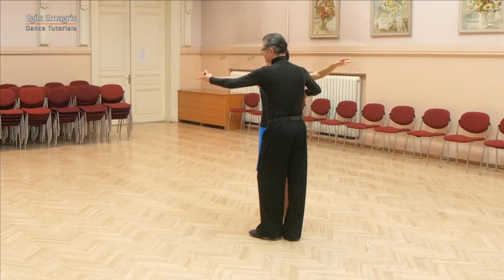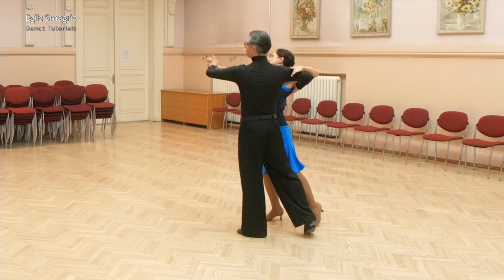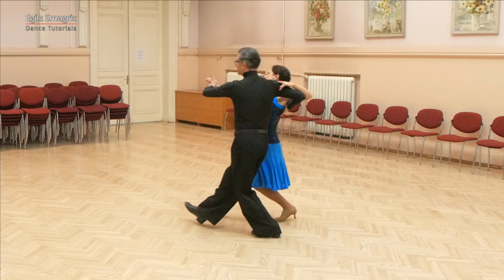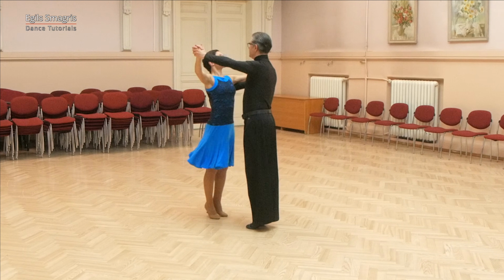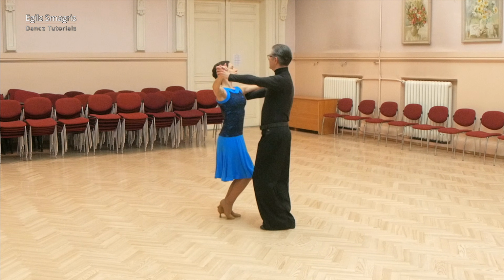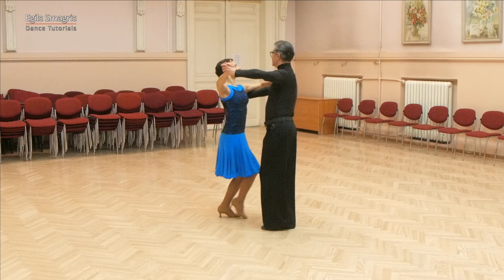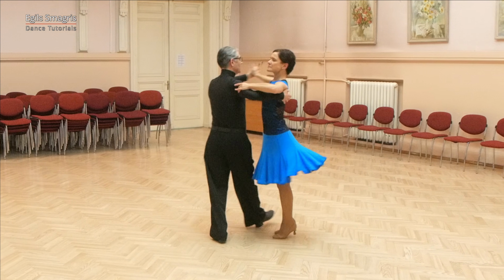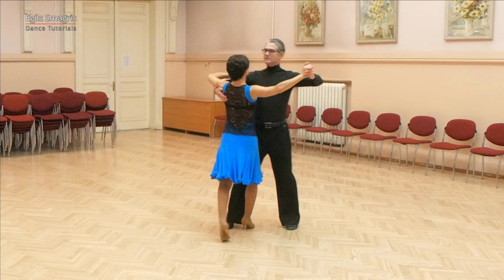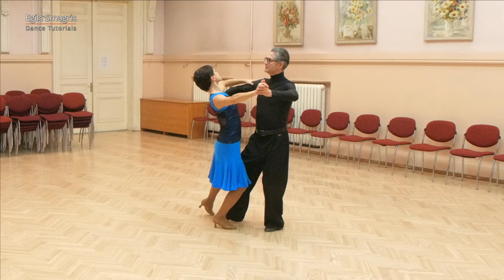Now let's look at lady steps. Lady starts with left foot from promenade position, forward in promenade, to side, close, forward outside partner, then close on toes, forward between man's feet and pivoting action.